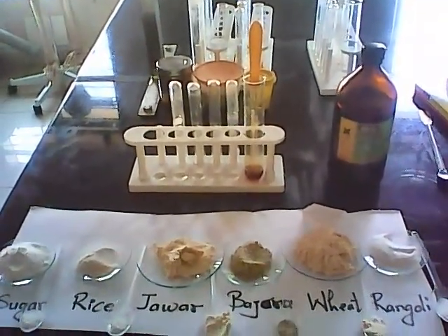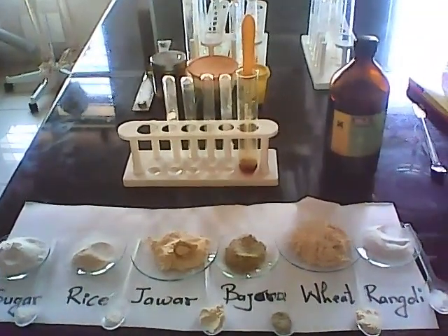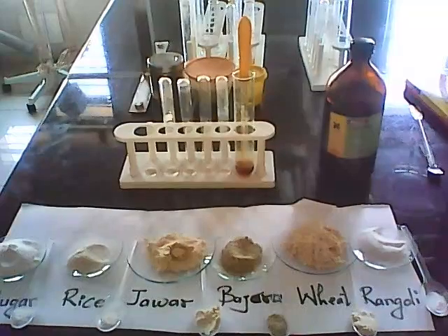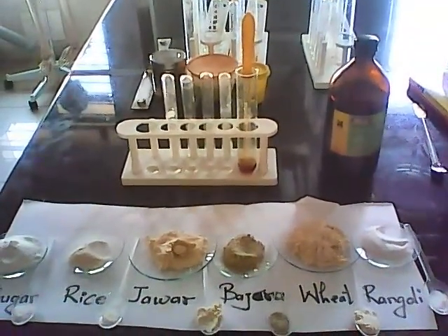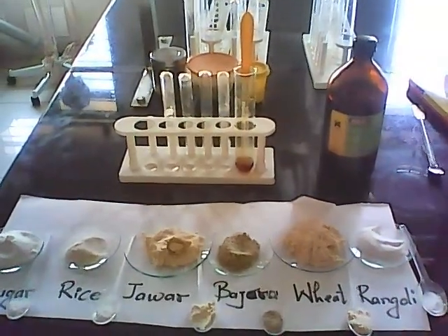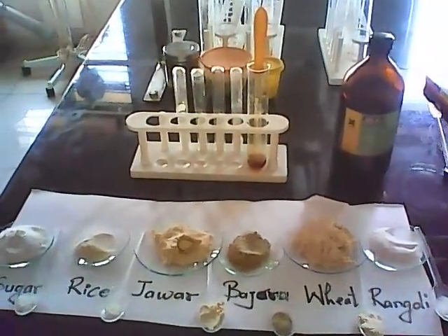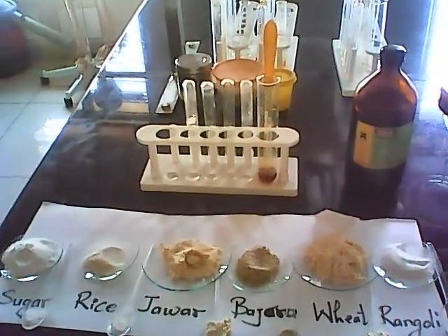And to detect presence of carbohydrate we have iodine solution which is in the bottle, and in the big test tube, you can see a dropper is there. In that iodine solution is already taken for the detection of carbohydrate. Now I will start performing activity.